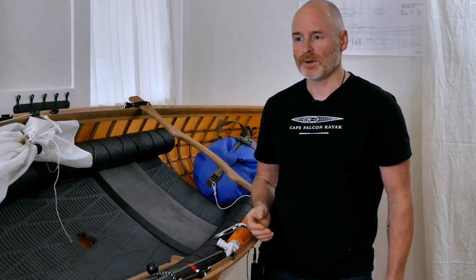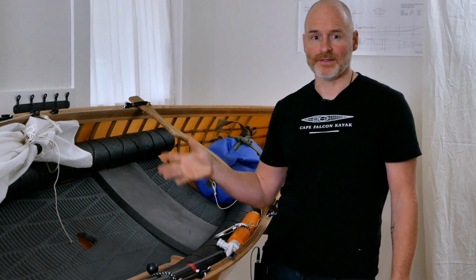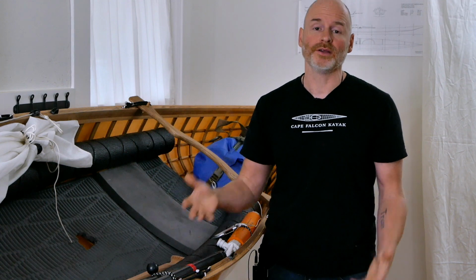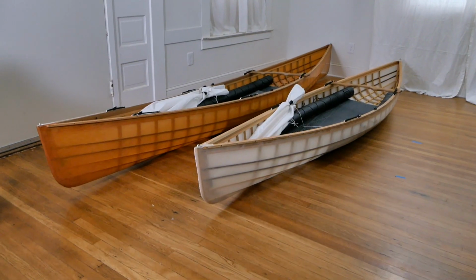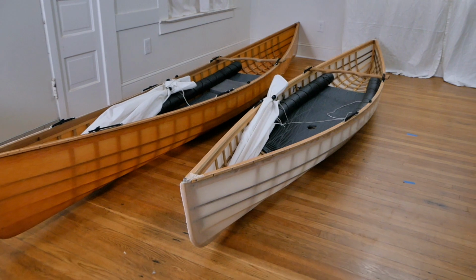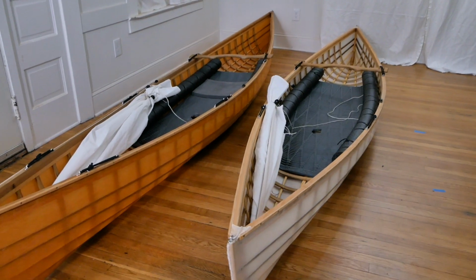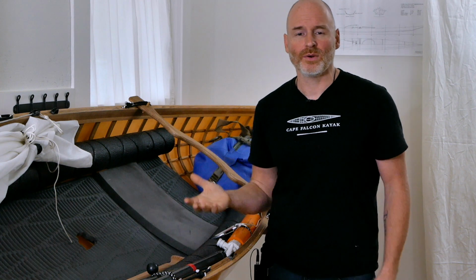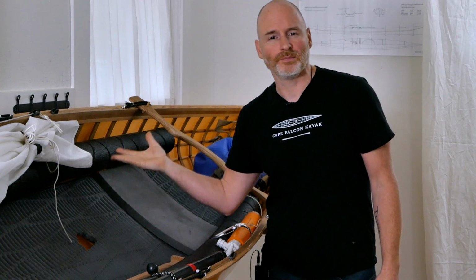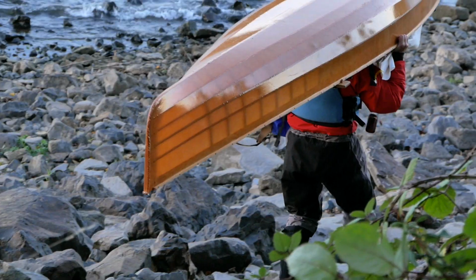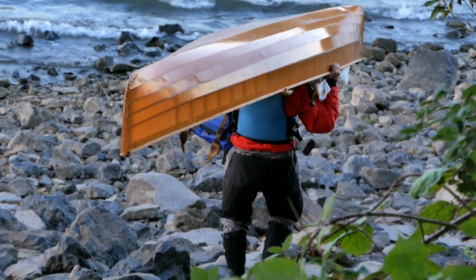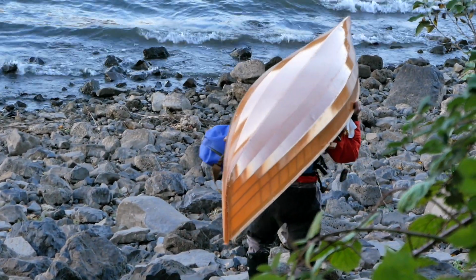So the last thing about this boat is not necessarily an upside, and that is because it's longer, it weighs a little bit more. The 12-foot version of this boat weighs 17 pounds. The 14-foot version of this boat here weighs 23 pounds. So that's a lot more weight, and it's not so much weight that I'm not going to be using this boat, but it's definitely on the edge. I think anything bigger than this and I would have a hard time getting down to some of the more difficult access points to the water.